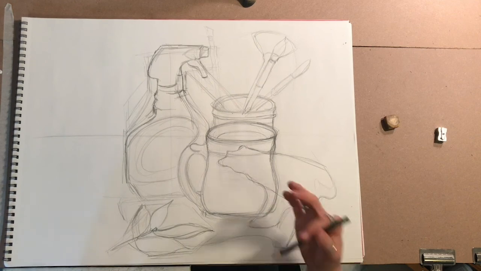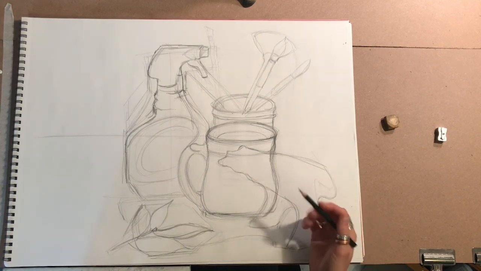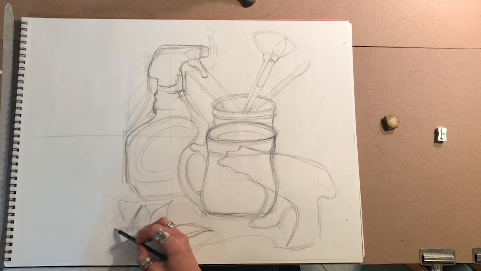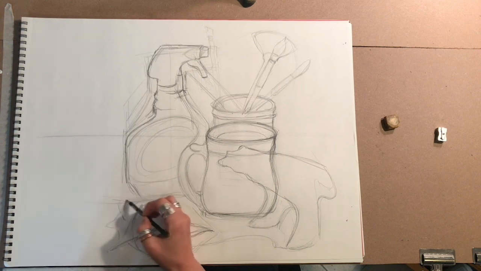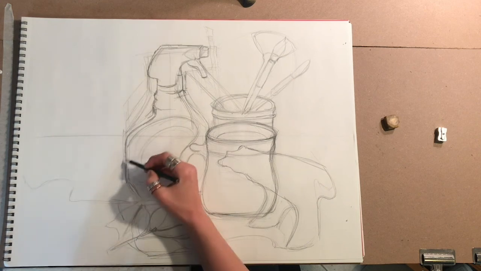And you always want to remember to keep measuring, okay? As you block in those details, remember from our previous lessons that it can be helpful to add some shadows in at this point, right? Because we're getting ready to start to add value to our drawing here.